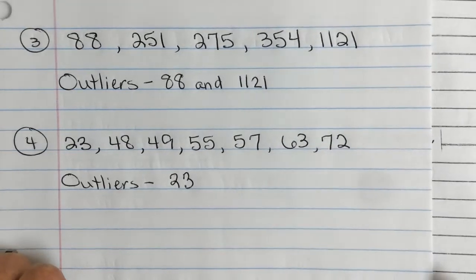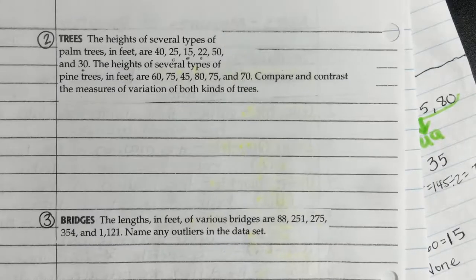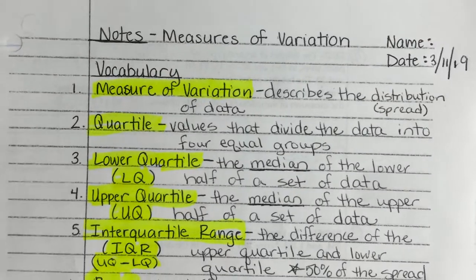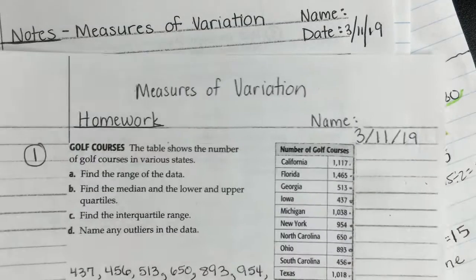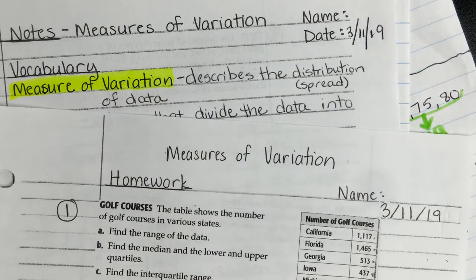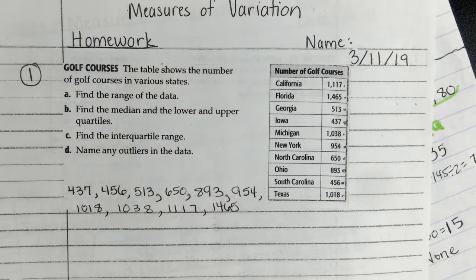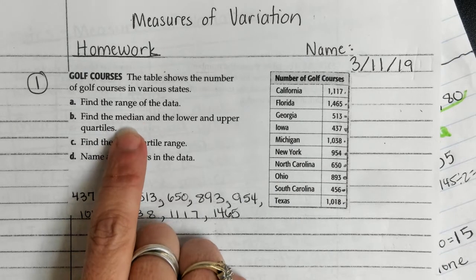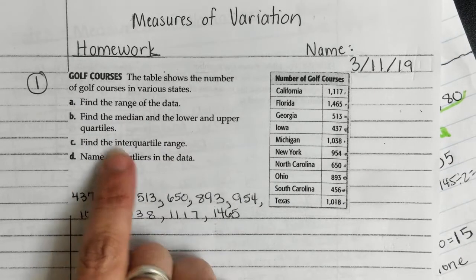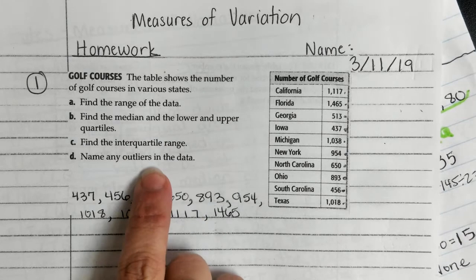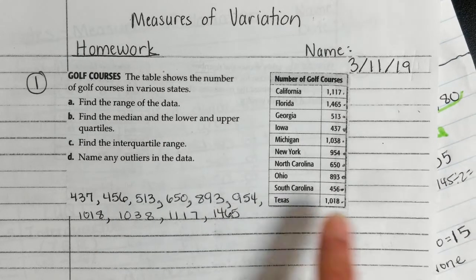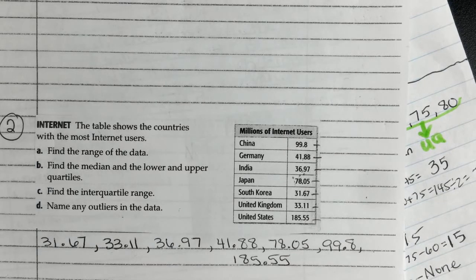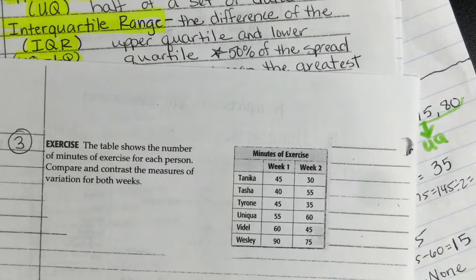Okay. So now we've made it through the notes and you've got some time left to be working on your homework. Your homework is going to be to find what they ask here on this worksheet. They give you a list. You're going to have to find the range, the median, the LQ, the UQ, interquartile range, and outliers of this data. Same thing here. Read the question. It tells you exactly what to find.